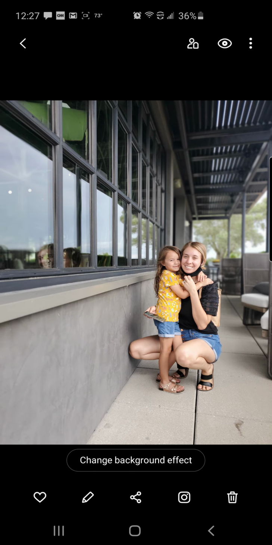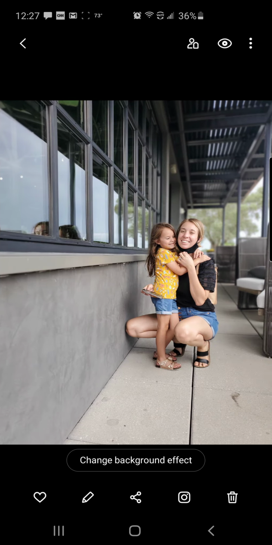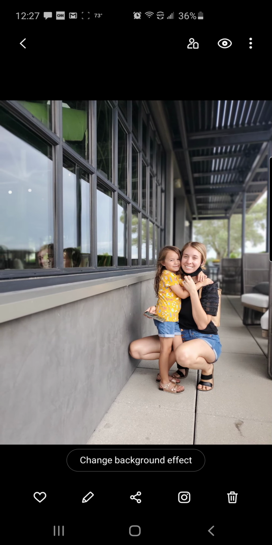Well, for one, obviously, we have some really cute subjects here. I know I'm biased, but this is my wife and daughter, and kudos to them for posing for a little set. I probably took 10 to 15 images, and this is the image that I settled in on.